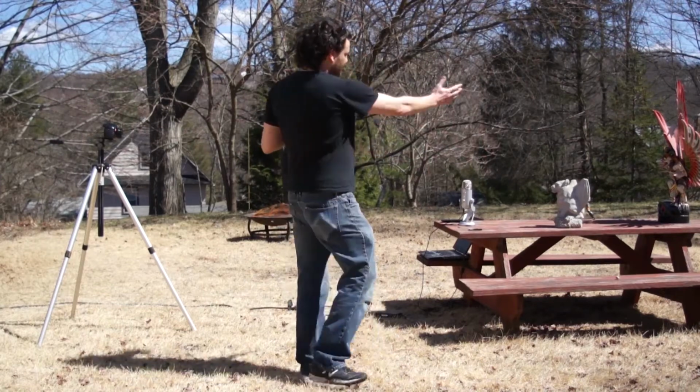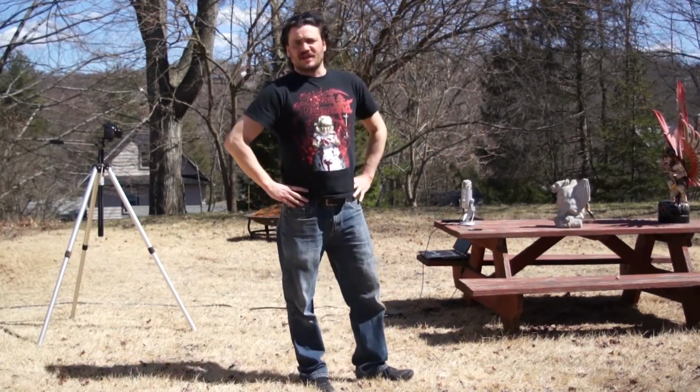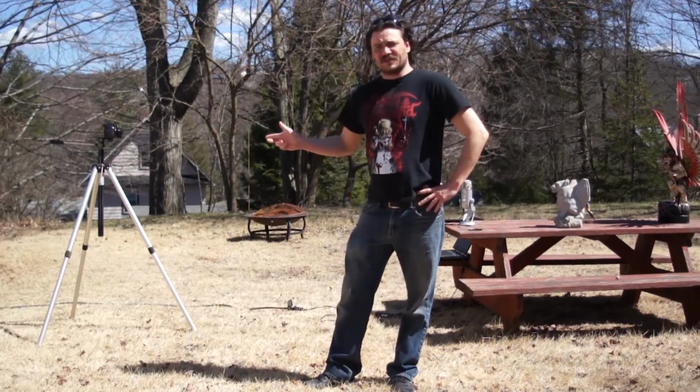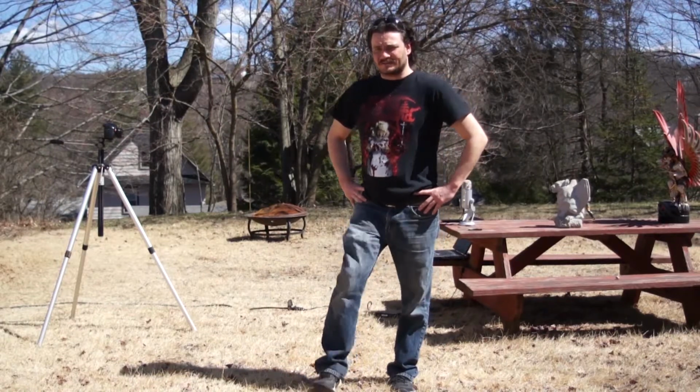So I have staggered some stuff here just to get an example, and I got a camera set up over there. And I'm going to take some pictures and show you guys the difference of what does what.